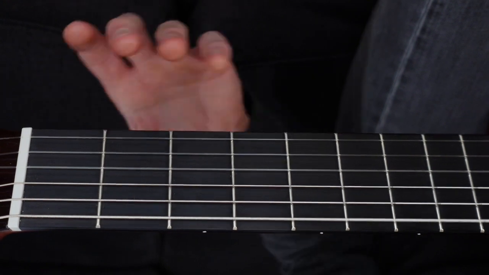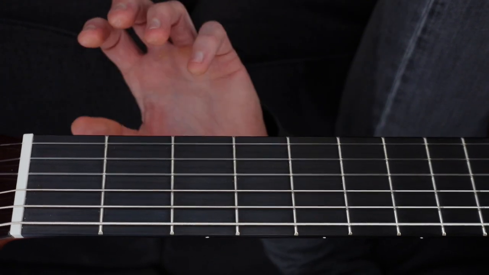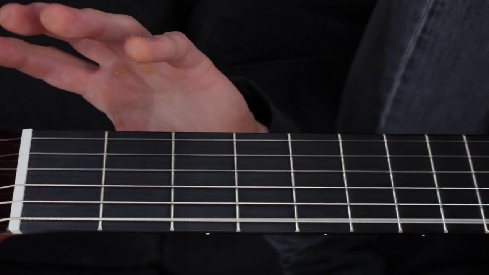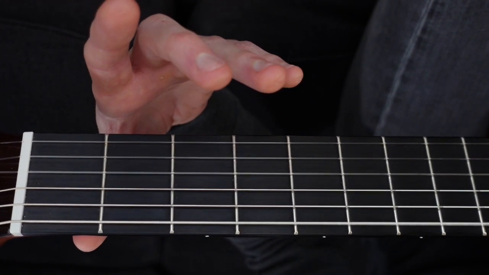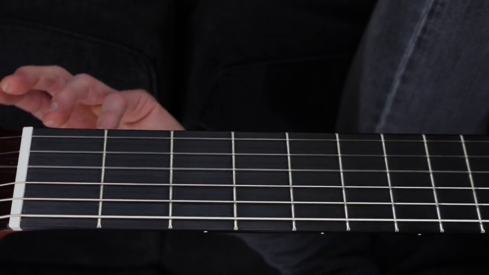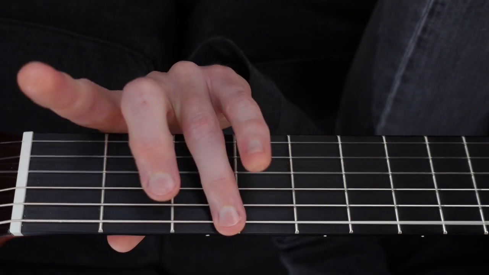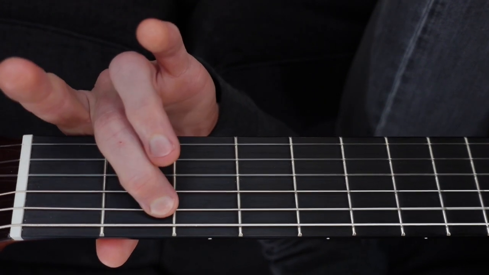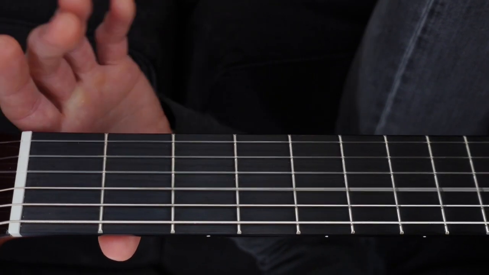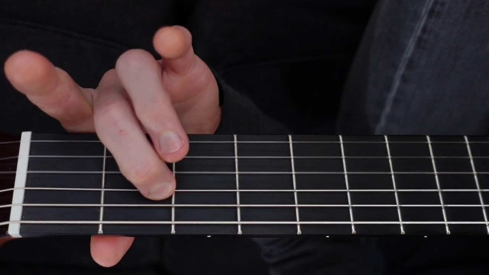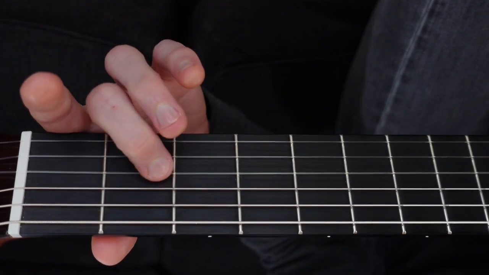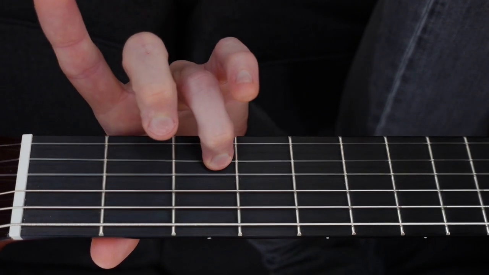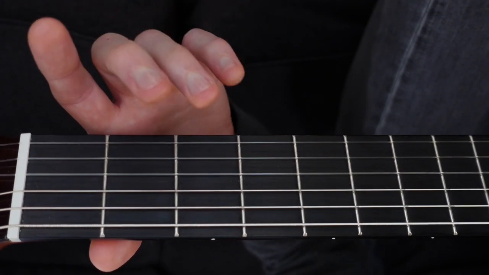Good. Let's ascend. We'll go up the scale, starting with our open E string. So now we're going to play an open note and then a fretted note, okay, to climb up the scale. So open E, 3, open A, 2, open D, 2, open G, 2, nice, open B, 3, open E, 3.